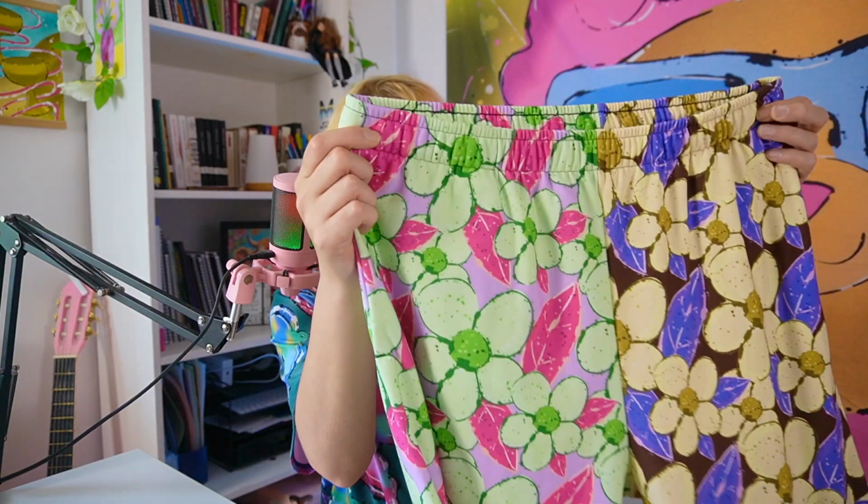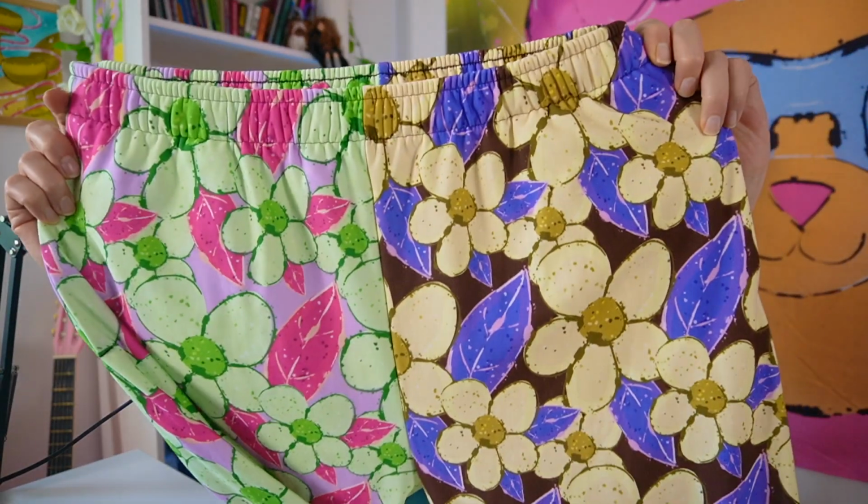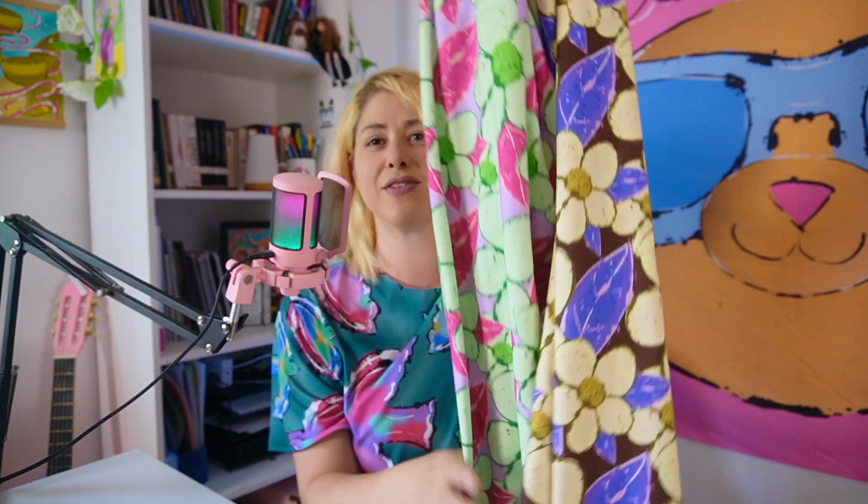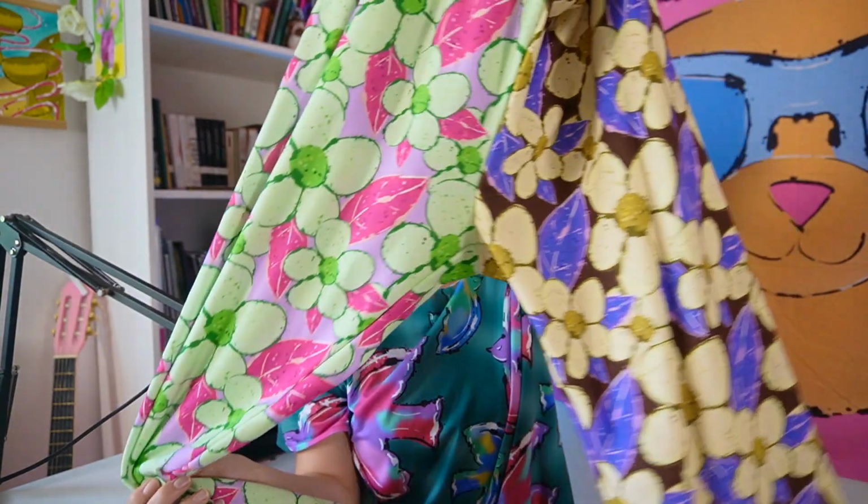But I also used the same color and different color of this pattern to create all over print joggers, where one side is one pattern and the other side is a different pattern. I really like to play around with these kind of things when it comes to the all over print joggers or even leggings.